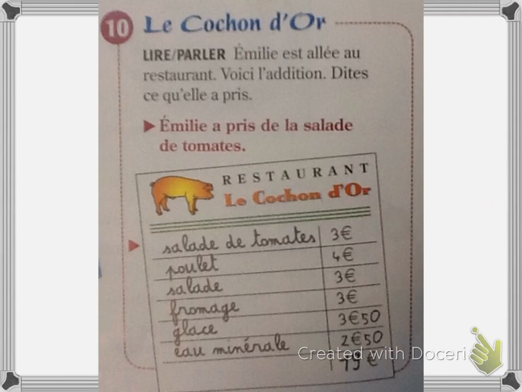10. Le cochon dort. Émile est allé au restaurant. Voici l'addition. Dis ce qu'elle a pris. So, the golden pig. Emily went to the restaurant. Here is the bill. Say what she took or had or ordered. So, for all of these, it's going to start Émile a pris.